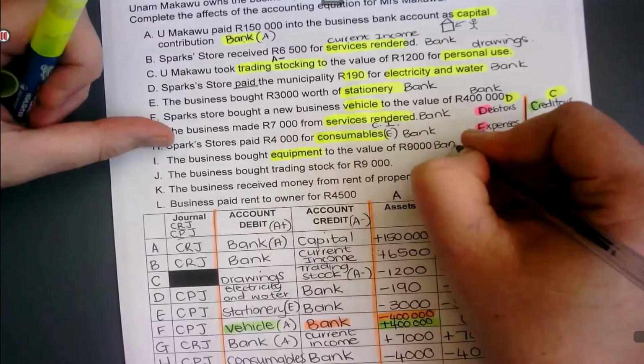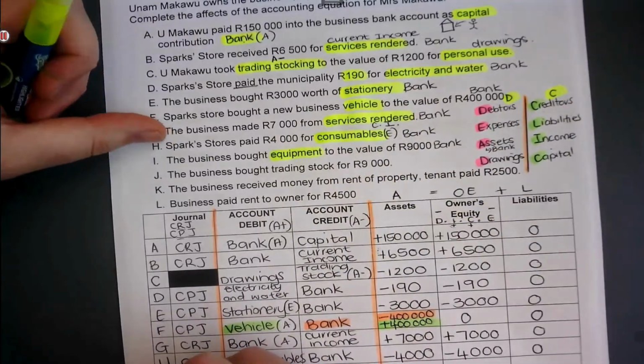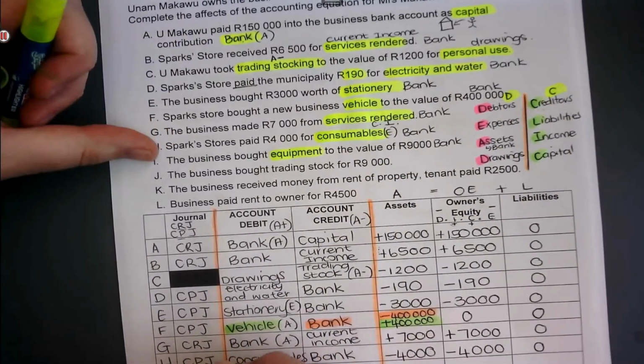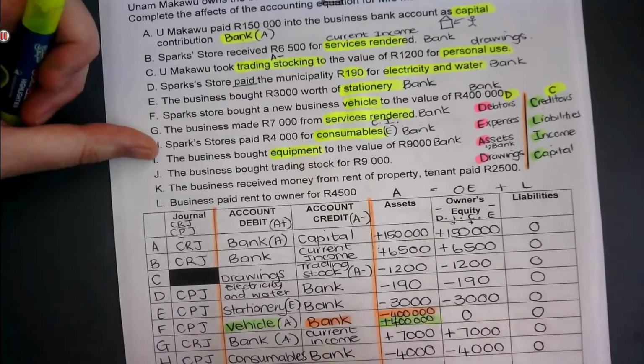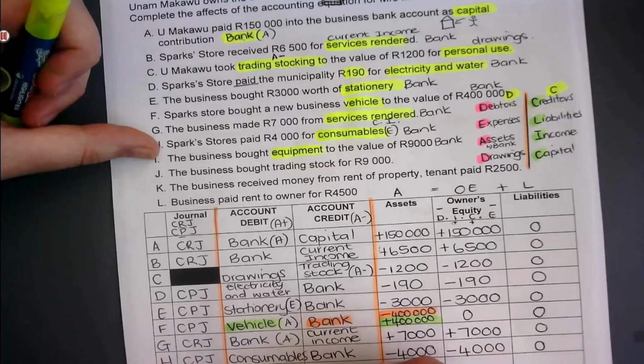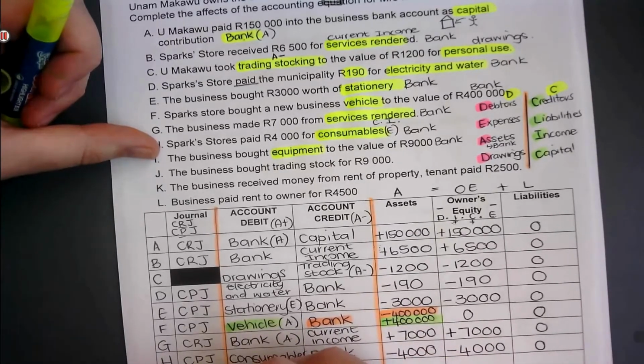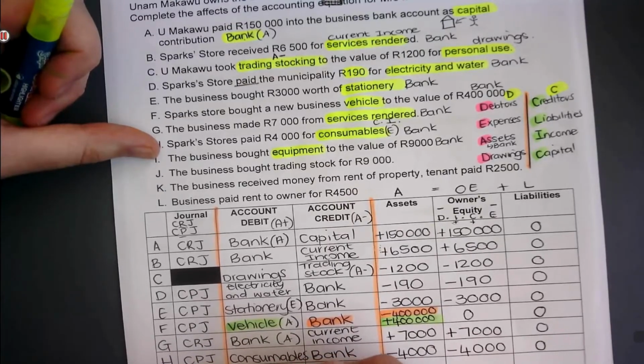The business bought equipment to the value of 9,000 Rand. So if you're paying for it, that's bank. CRJ or CPJ, it's a CPJ because you've purchased it. What's happening to your bank account if you've bought something? It's going down. And your equipment is going to go in this column.